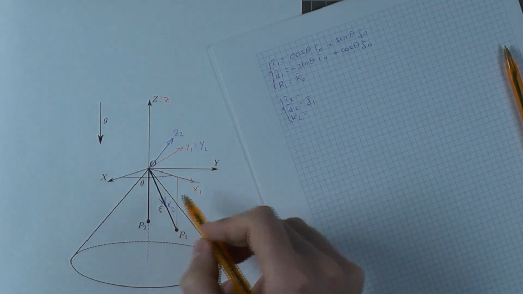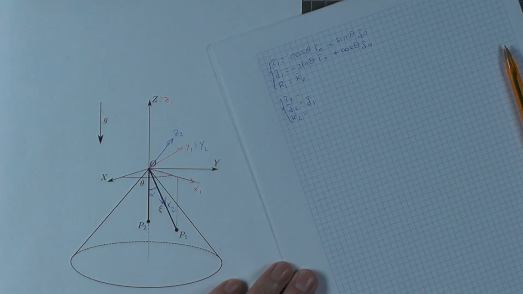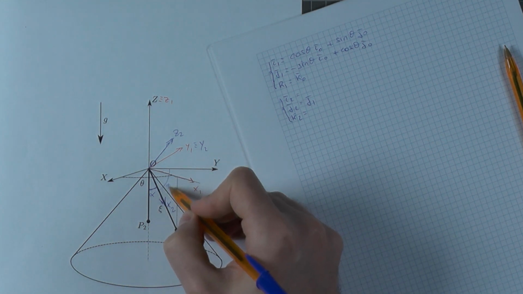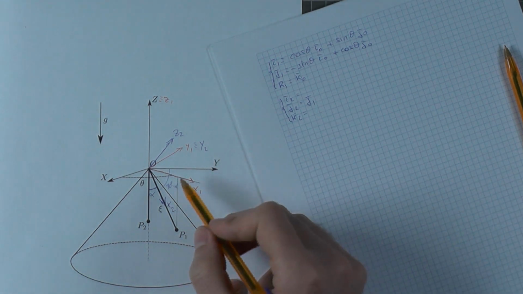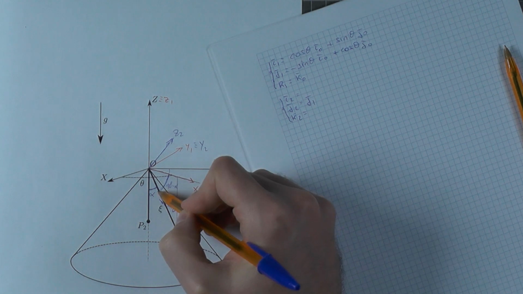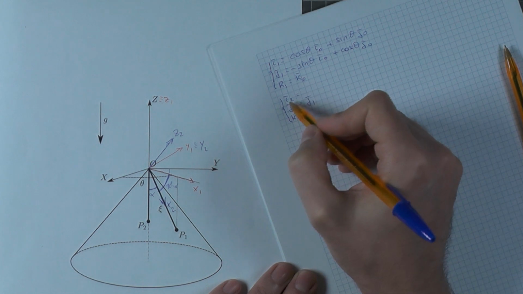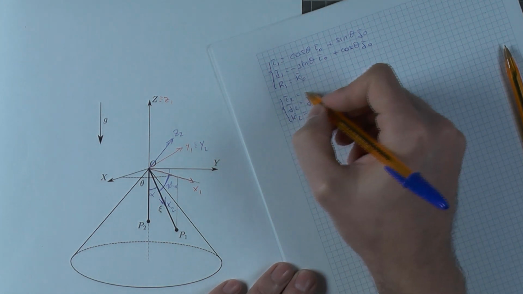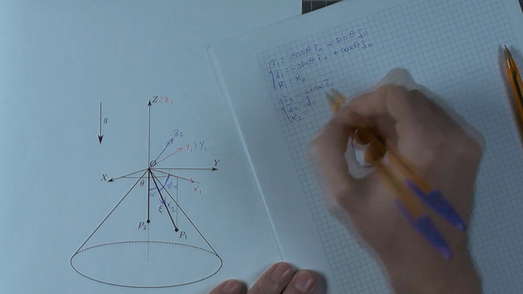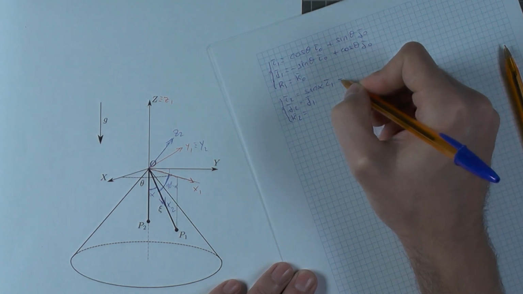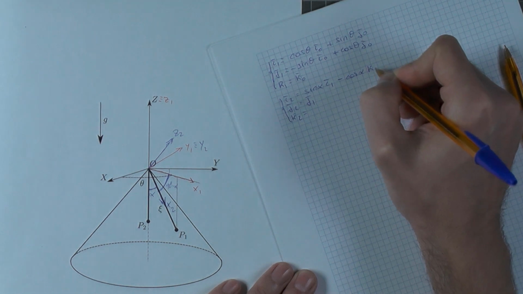The angle that we have rotated this is the complementary angle to the half angle of the cone, which we will call alpha. So this is the angle 90 degrees minus alpha, pi half minus alpha. That means that the rotation that goes from here to here gives me the i2 vector, which is equal to sine alpha i1 plus minus cosine alpha k1.